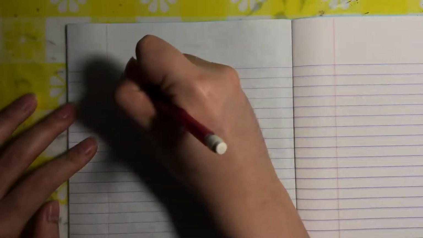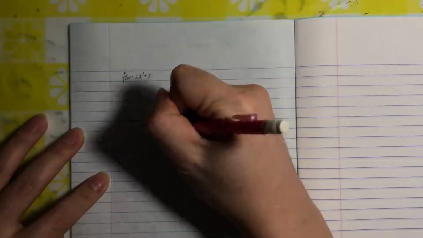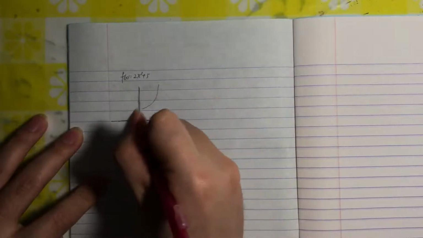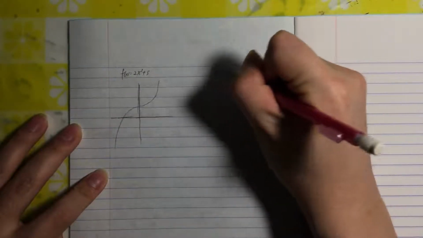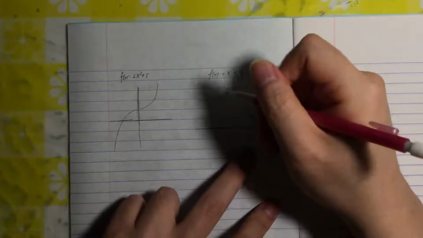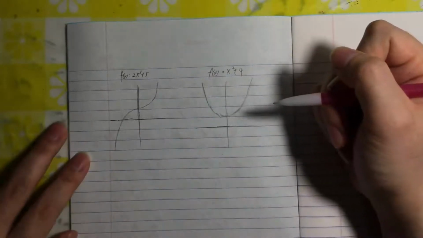The first function is f of x equal to 2x to the power 3 plus 5. If I graph this function in the calculator, the graph looks like this. The second function is x squared plus 4. That's a parabola open upward. In the calculator, it looks like this. That's the graph of the functions.